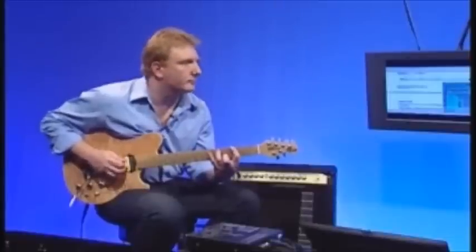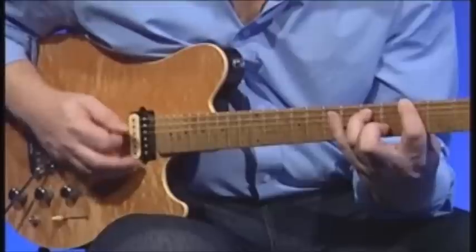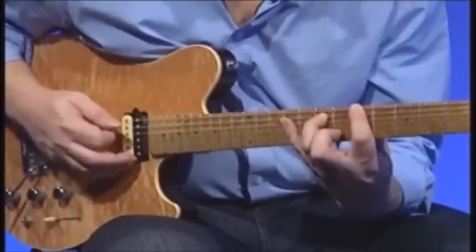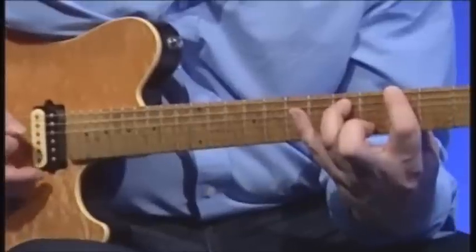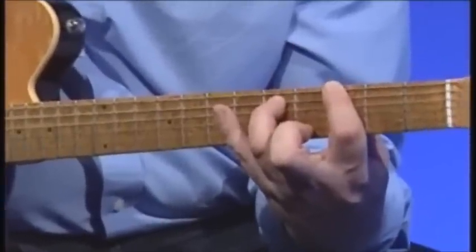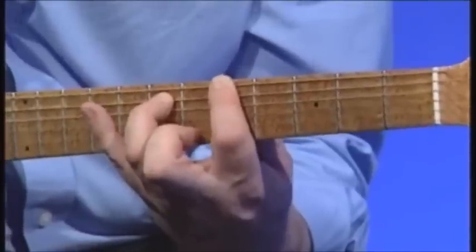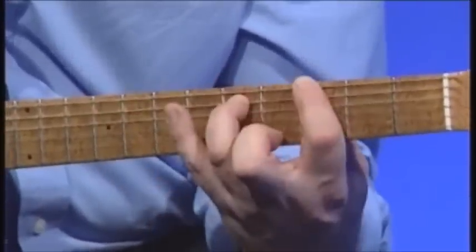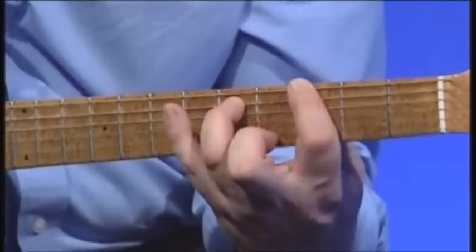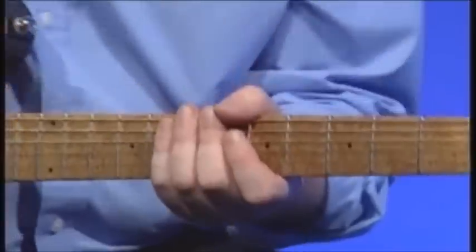1, 2, 3. Changing to the G. And our second whole note on that. Back up to the A. 3, 4. 1, 2, 3, 4. Down to the G. My apologies. That's the A. A at the 5th. G at the 3rd. Okay, you get the idea.